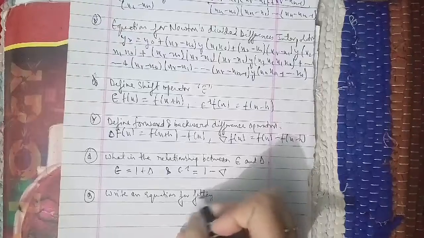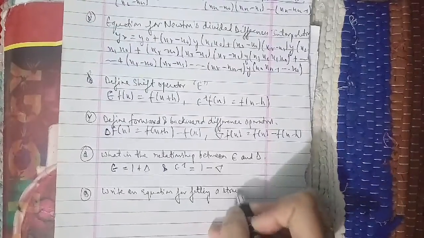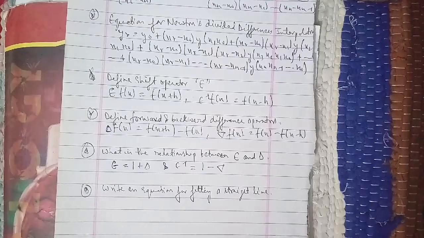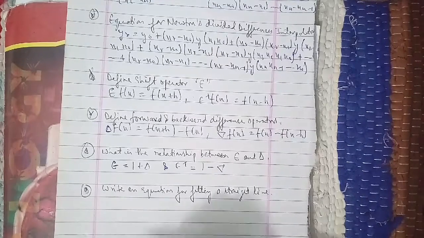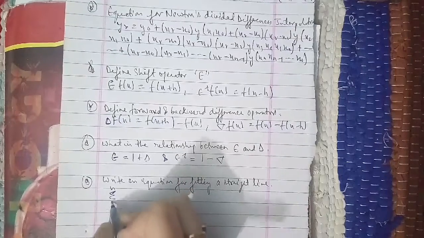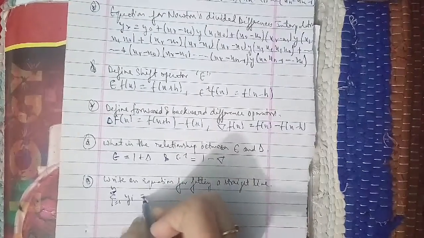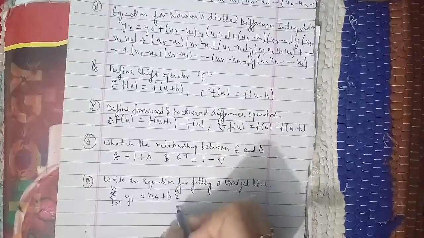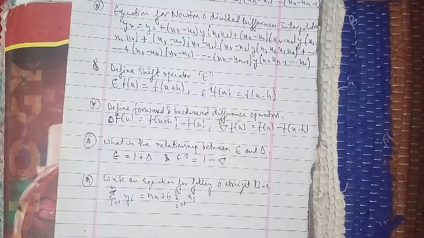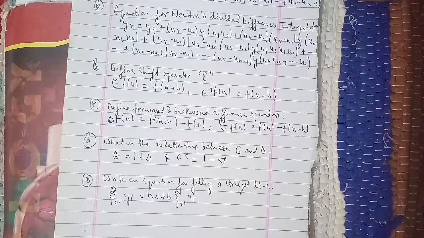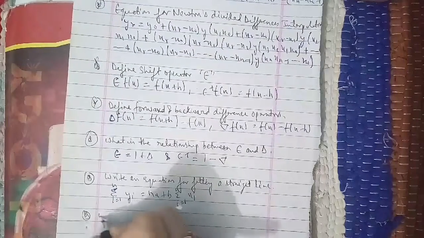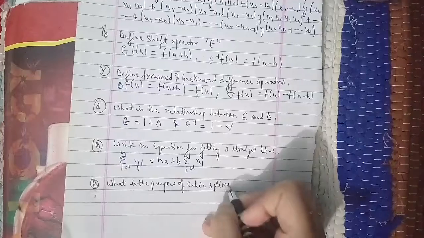What is the purpose of cubic splines that we have to discuss here? So, what is the purpose of cubic splines? Cubic spline approximations approximate third and higher degree polynomial for a given data.